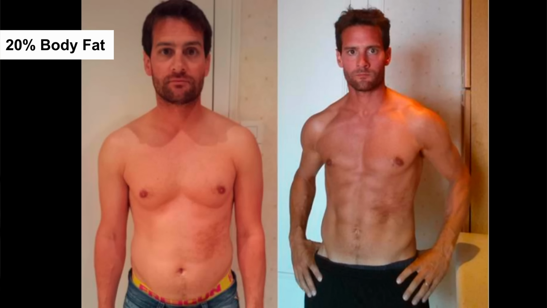So next up, I want to show you Josh, who is based out of New York City. He did an earlier version of a program I created, and he went from about 23% body fat down to 10% body fat. And as you can see here, not much muscle definition at all. And clearly, with applying the principles I shared with him, with the program I gave him, he got some solid results.